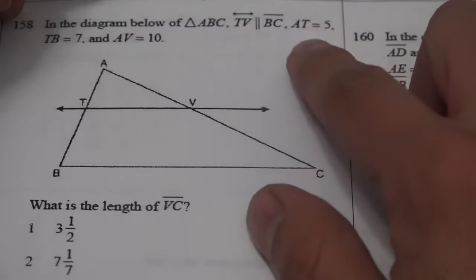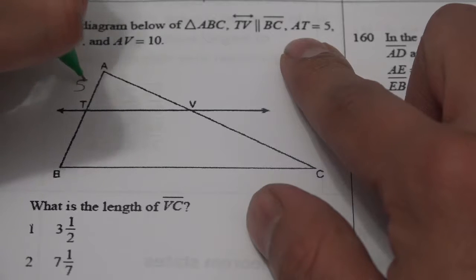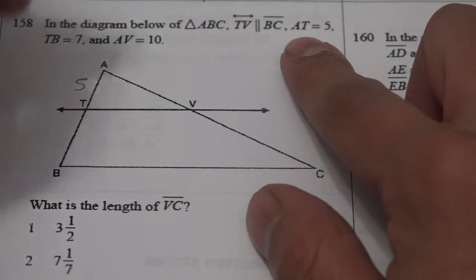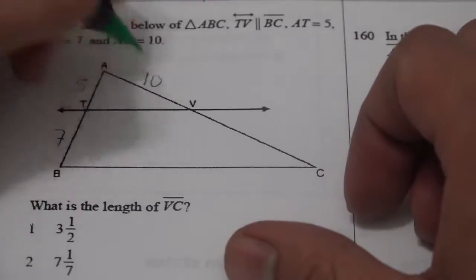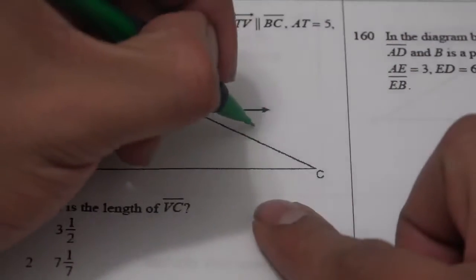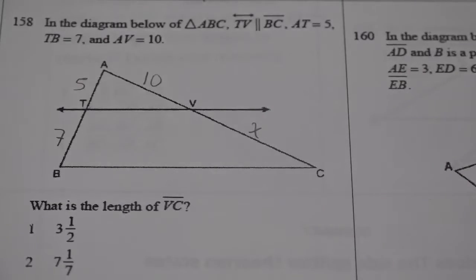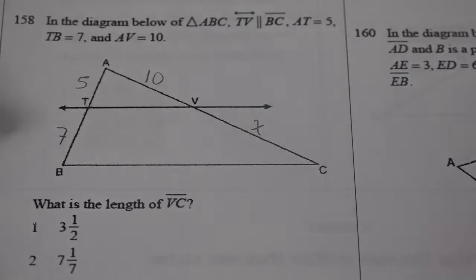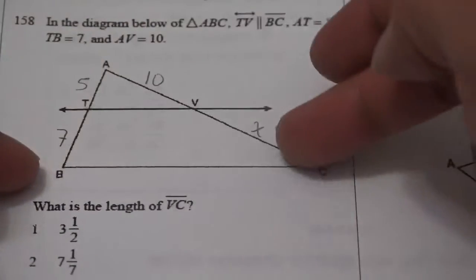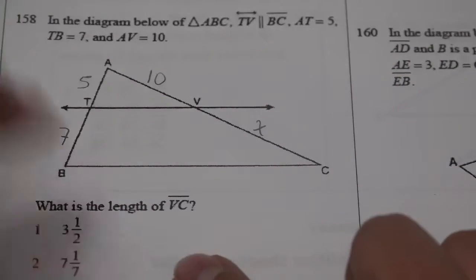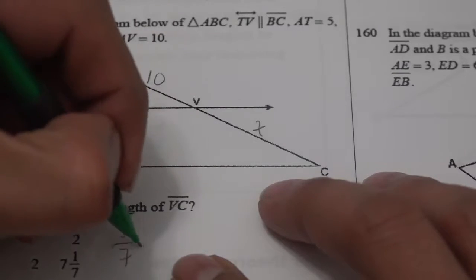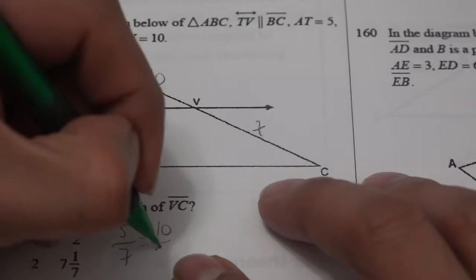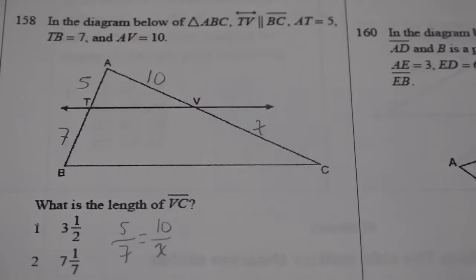So I have AT is 5, TB is 7, AV is 10. They want to know the length of BC. Alright, so let's see if you understood what I just said. The lengths are on the outside, so I can use the shortcut method. So I'm going to compare 5 to 7 and 10 to 2x. See that? And now you cross multiply and solve for x.